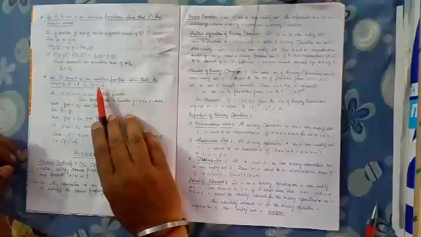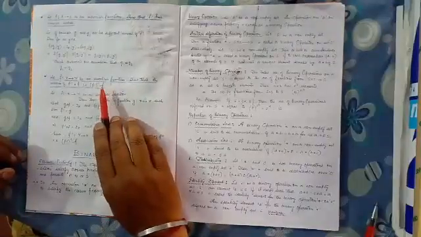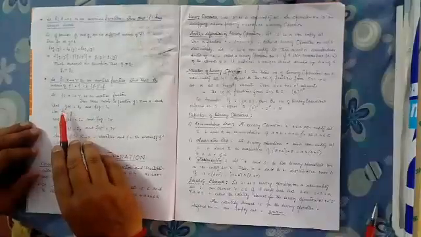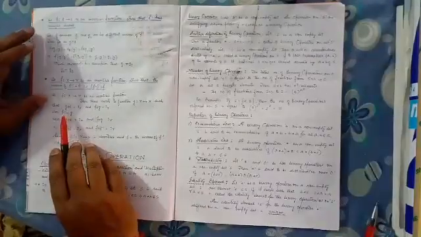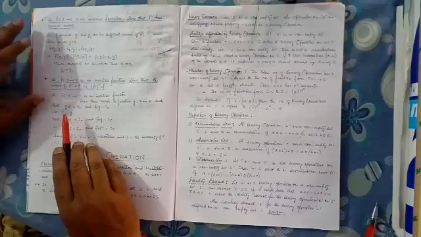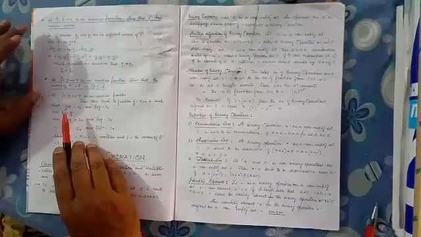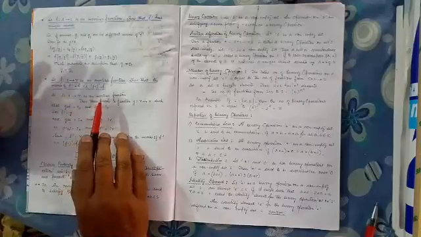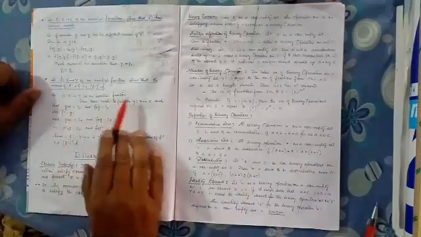That is, f inverse inverse is equal to f. These two proofs are very, very important. Many times these two questions appear in different board exams, in the HS board exam, in the class 12 board exam.